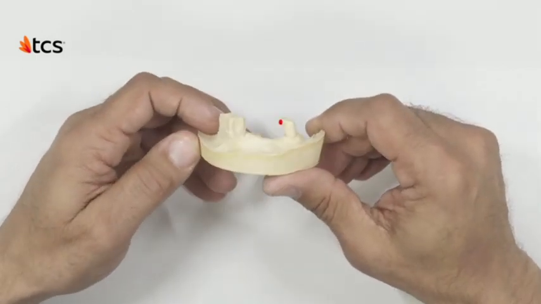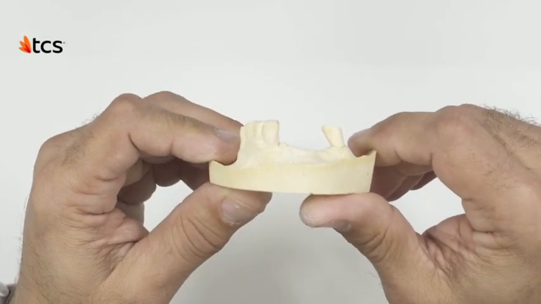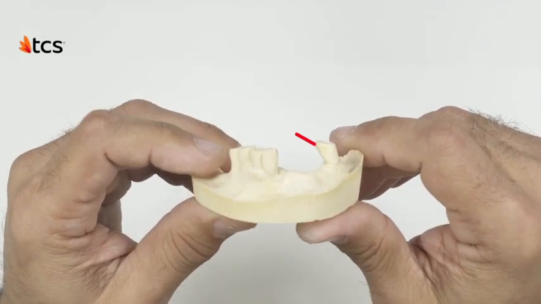In addition, there is a deep angulation in this premolar that will require an extensive blockout in the lingual portion of the tooth. Therefore, the retention on the lingual side is going to rely on this point here.